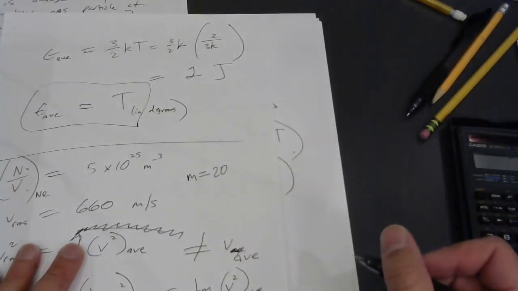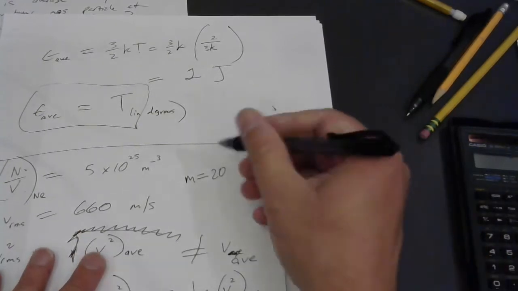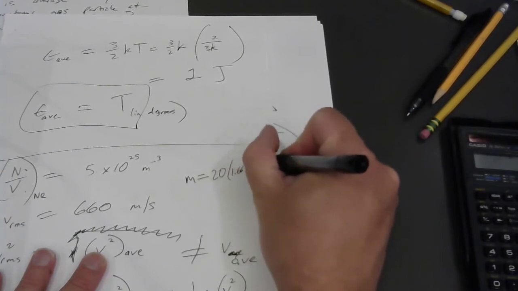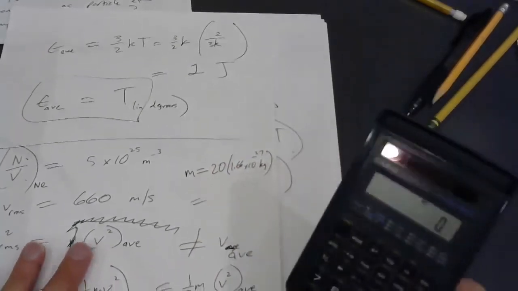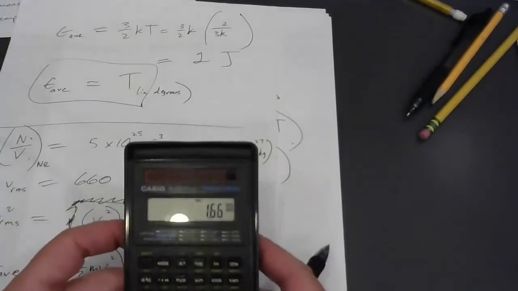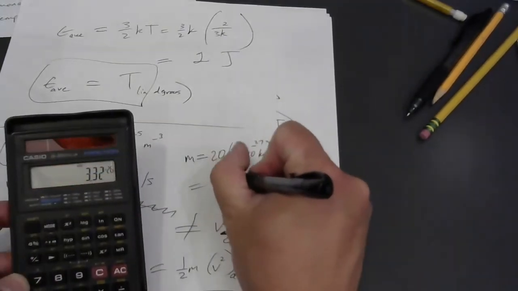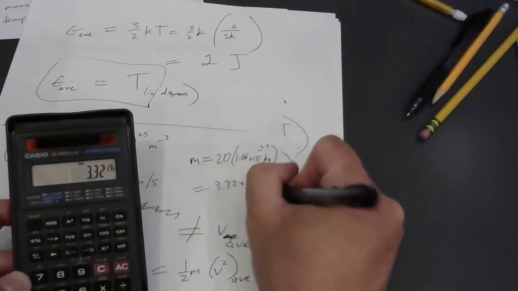That's probably 10 protons and 10 neutrons. 20 nucleons per atom, and each nucleon has a mass of something like 1.66 times 10 to the negative 27th kilograms. I know I'm running out of space here. So what would that be? 1.66 times 10 to the negative 27 times 20. Okay, 3.32 E negative 26 kilograms.